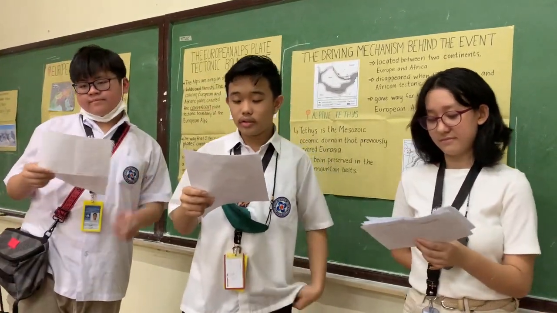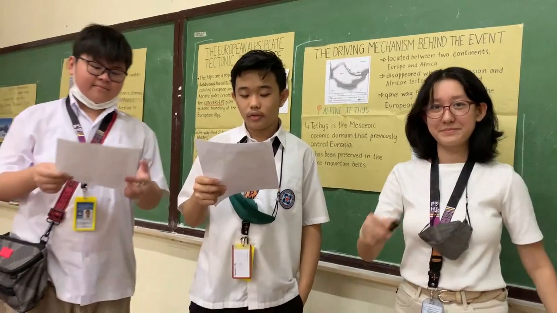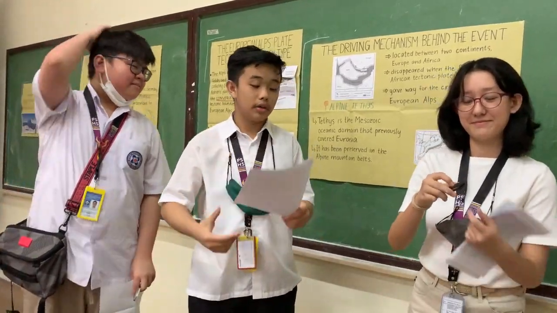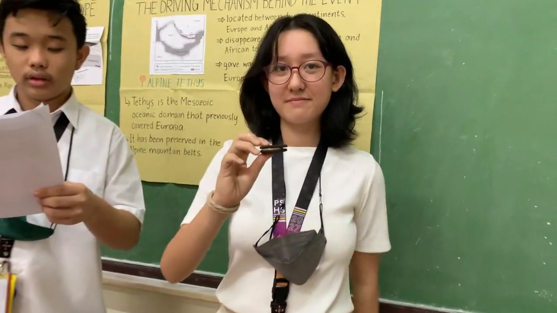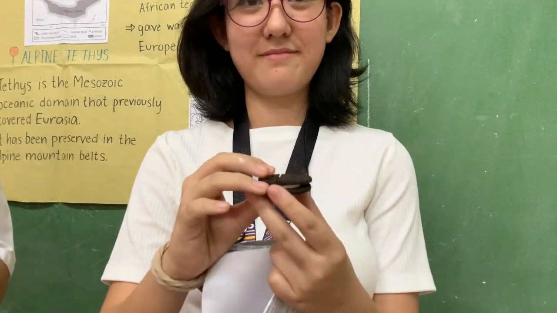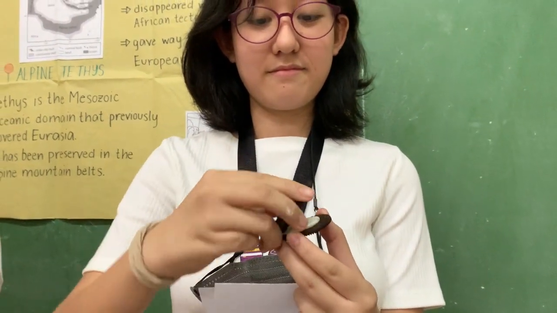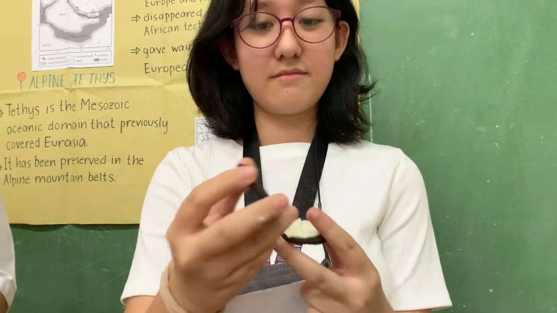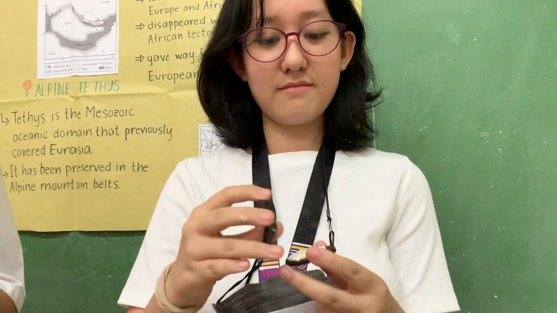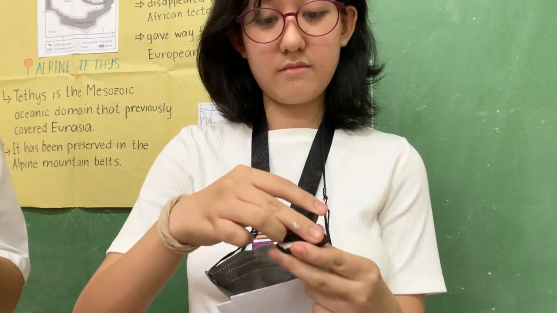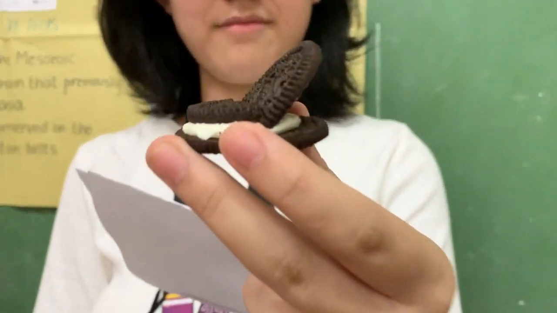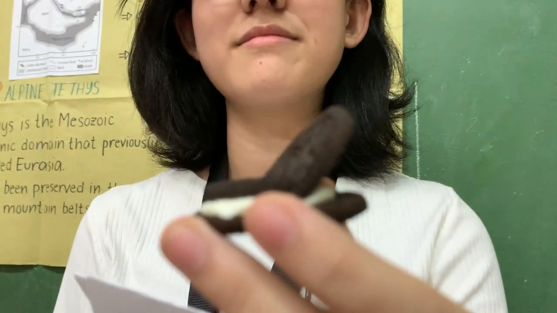Well, to make it easier for you to understand, the convergent plate tectonic boundary of the European Alps can be demonstrated using a cookie sandwich. Think of an Oreo. We could take its top cookie and break it in half. After this, we could put one half of the broken top cookie under the second half. This would create a bump on the top cookie surface, which is the result of a subduction.